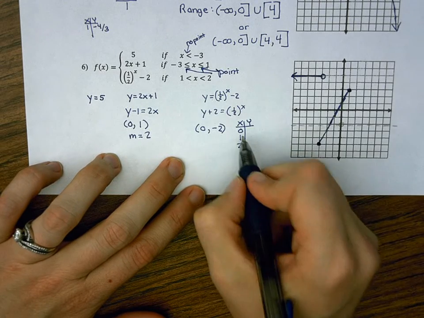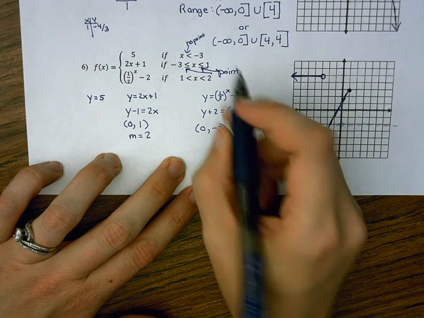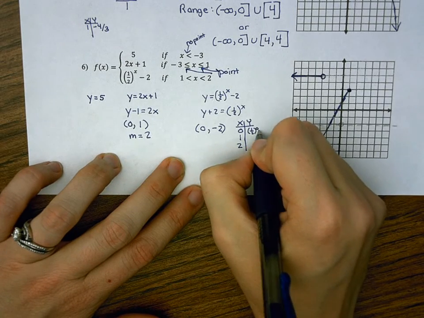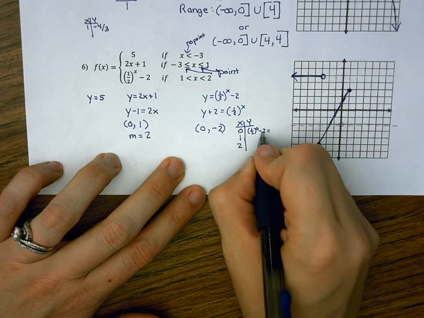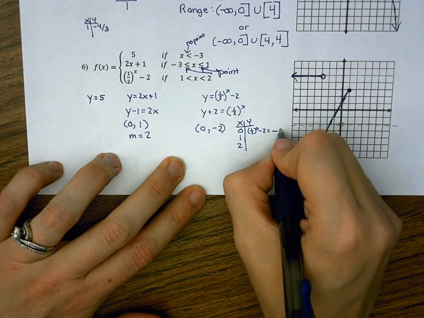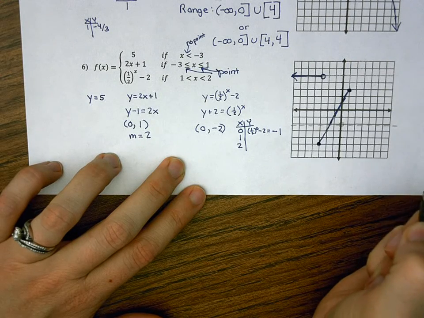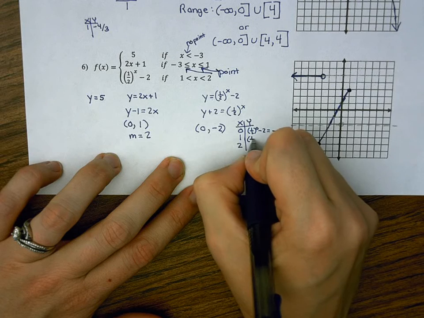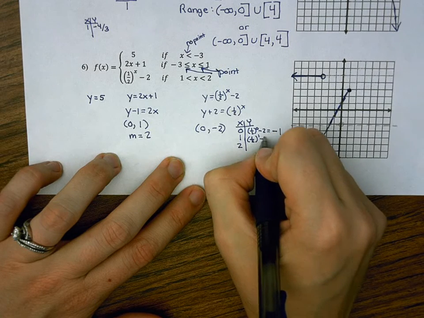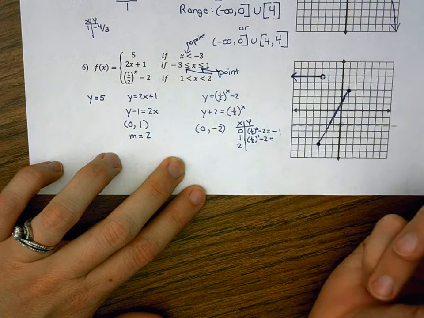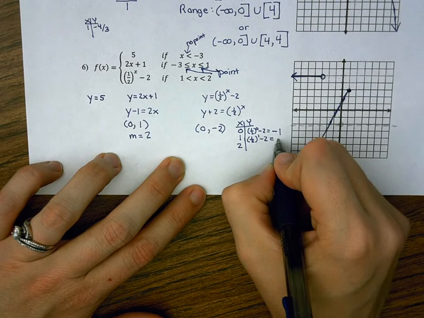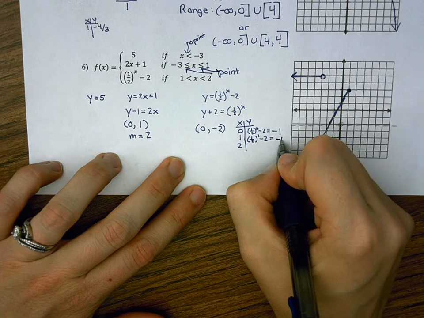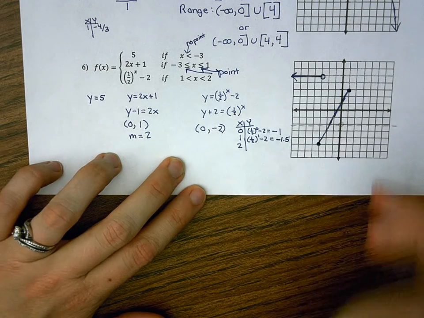Okay, when I plug in 0 to my function here, I get 1/2 to the 0 minus 2, which is 1 minus 2, or -1. Okay, when I plug in 1, I get 1/2 to the first, which is 1/2, or 0.5, whichever one you prefer, minus 2, which is either -3/2 for those who like fractions, or -1.5 for those who prefer decimals.